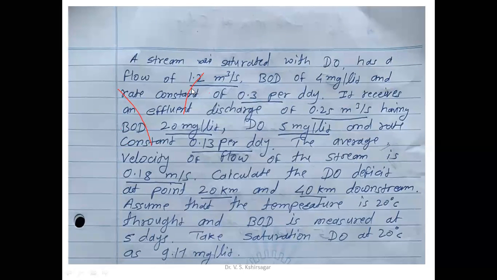Here only rate constant is written. Nothing else is written. What type of rate constant is there? Whether deoxygenation rate constant or reoxygenation rate constant. That you should understand. How can you understand? The information is given with respect to the stream, is it?